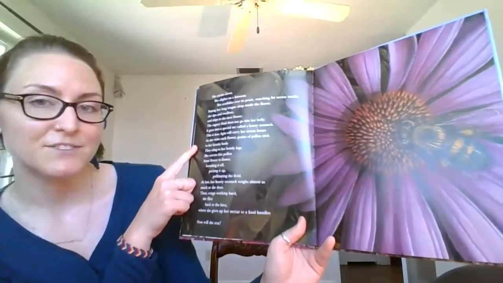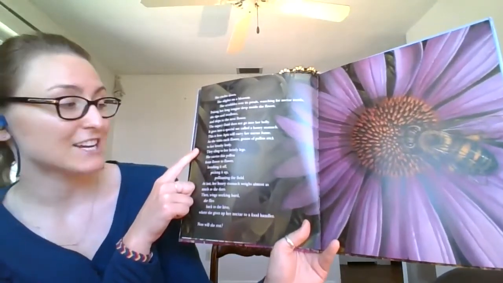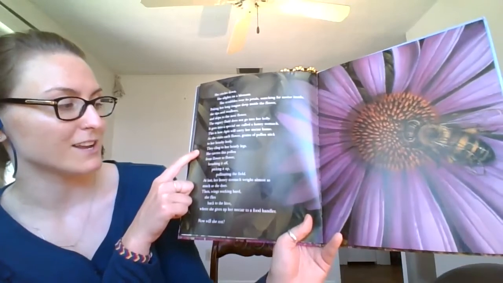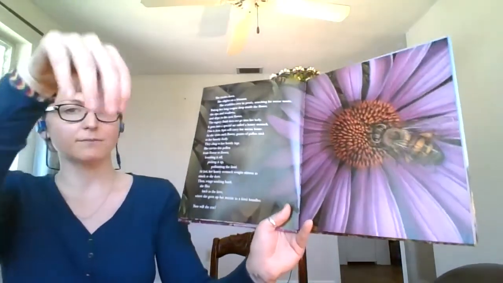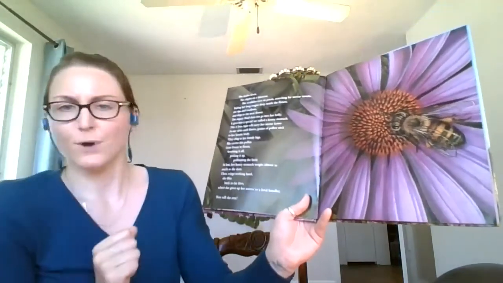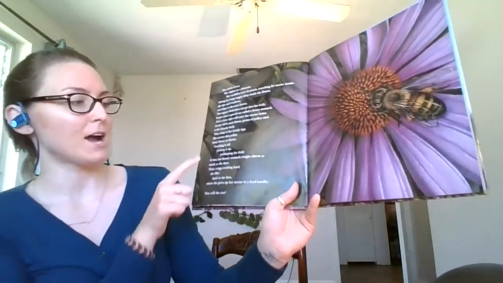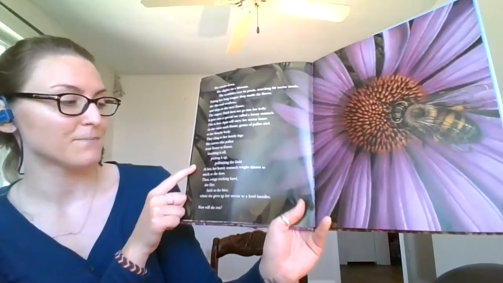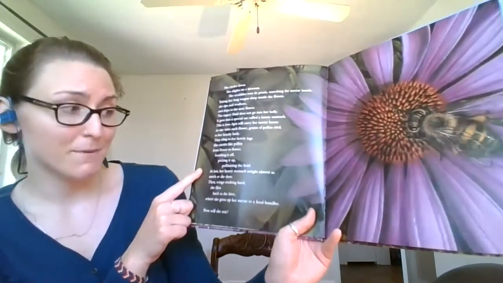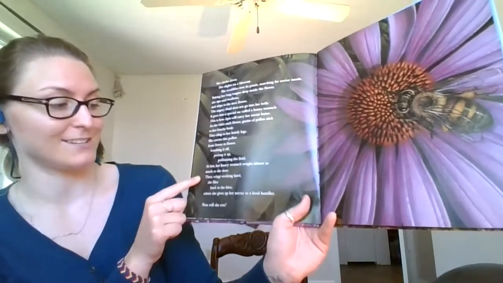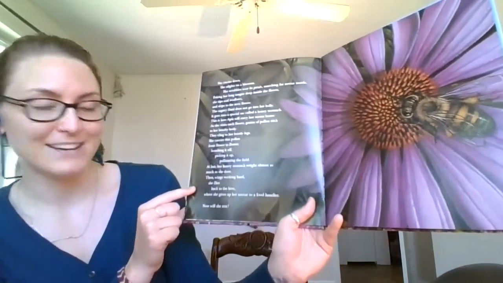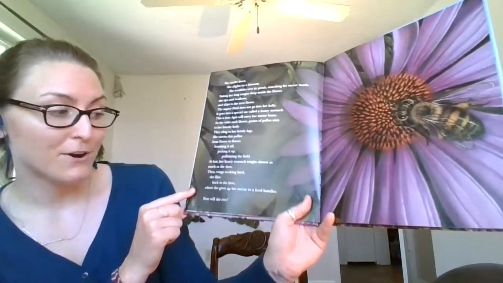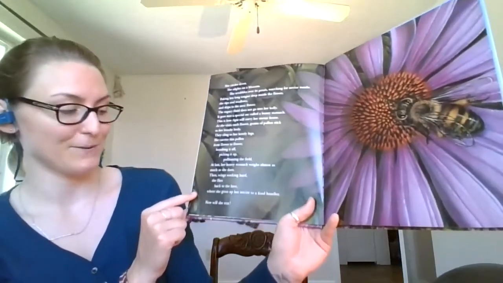As she visits each flower, grains of pollen stick to her brushy body. They cling to her bristly legs. She carries this pollen from flower to flower, brushing it off, picking it back up, pollinating the field. At last, her honey stomach weighs almost as much as she does. Then, wings working hard, she flies back to the hive, where she gives up her nectar to a food handler.